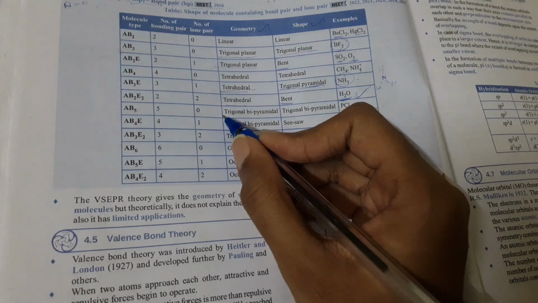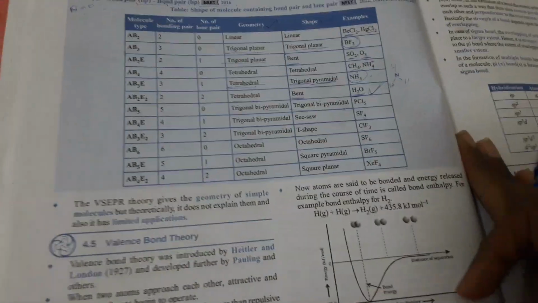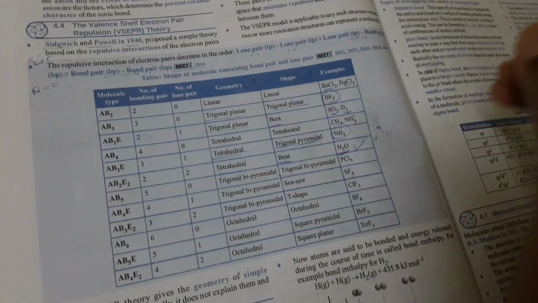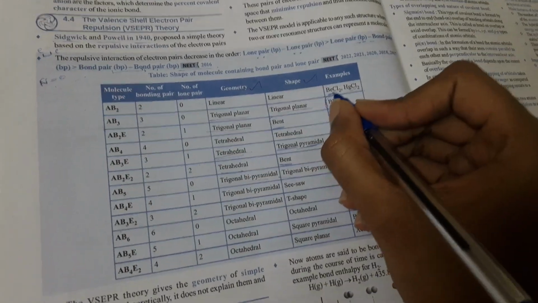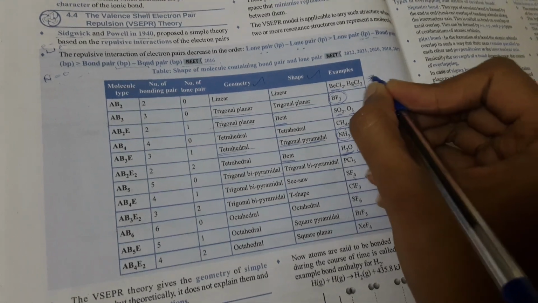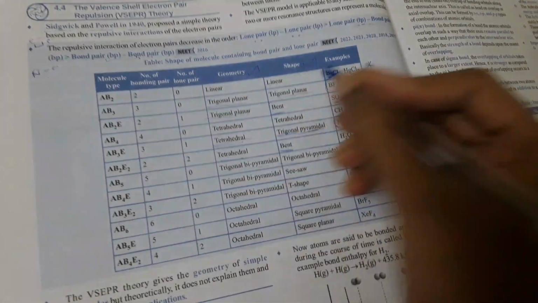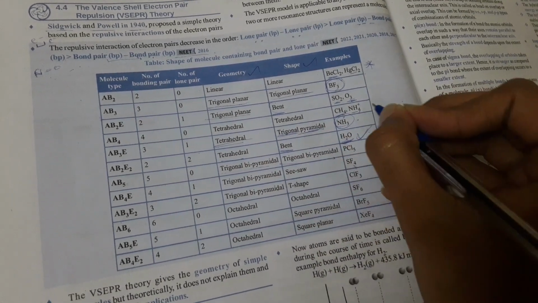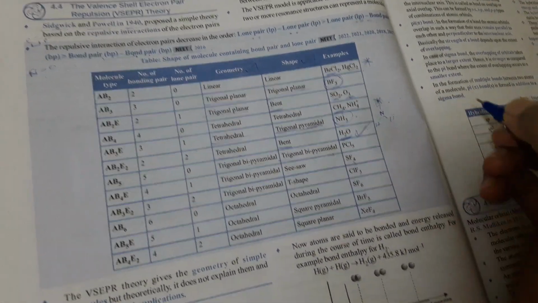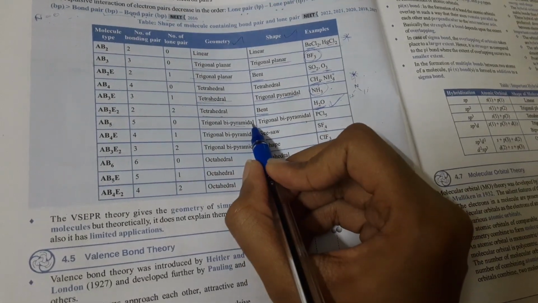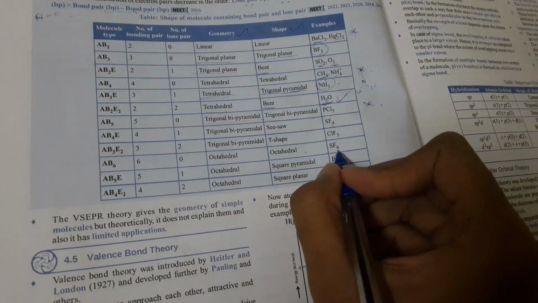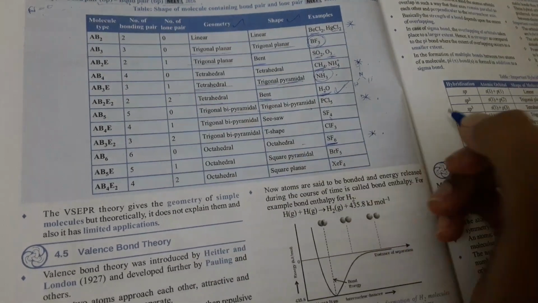And here also if you observe, you have PCl5. So it is both trigonal bipyramidal and trigonal bipyramidal. Now I'll be marking a star on those compounds. Those star compounds will have the same geometry as well as the same shape. So if you see BeCl2 and HgCl2, I will put a star, which means that both geometry and shape are linear. And if you take tetrahedral, CH4 and NH4+, that I'll also put a star. And then you can see trigonal bipyramidal, PCl5, I'll put a star. Then octahedral, SF6, both are octahedral.